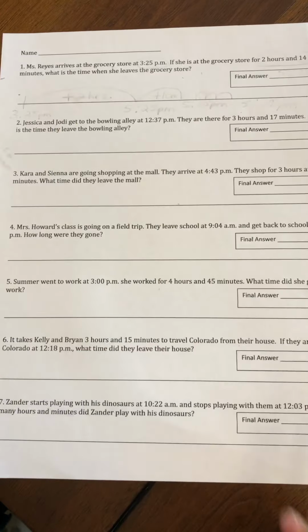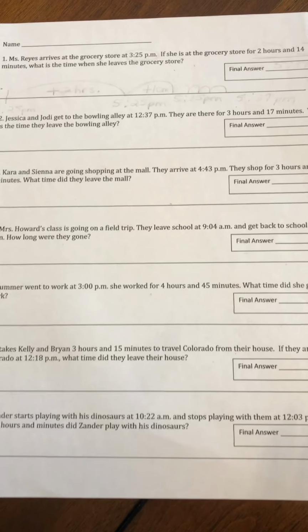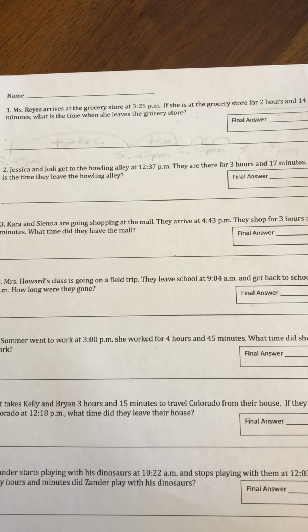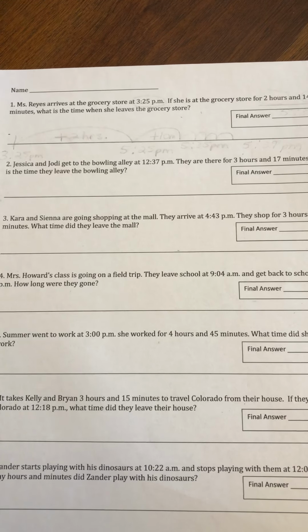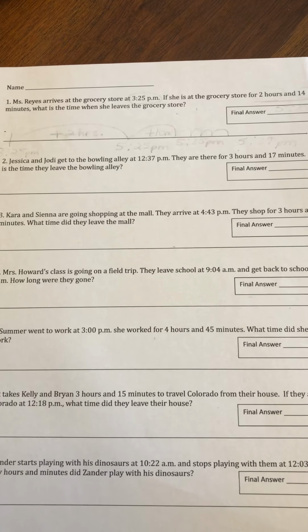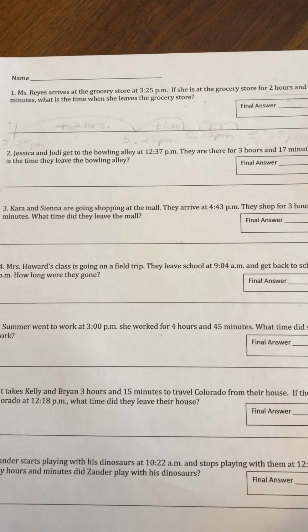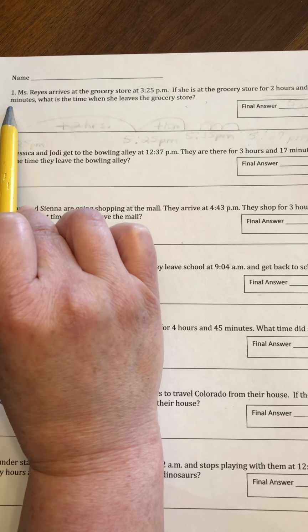So when I start with number 1 here, I have to be able to make some decisions about what it is I'm looking for. Am I going to be looking for my beginning time, my start time, my elapsed time, which is the change in the time, or am I looking for my ending time, which is the result basically? So I'm going to start by reading number 1.